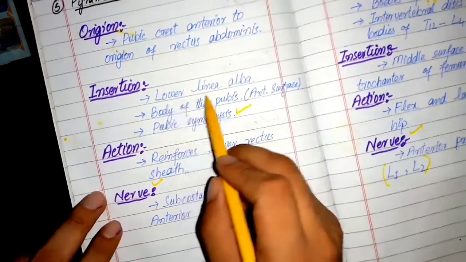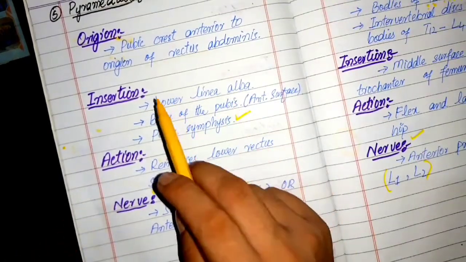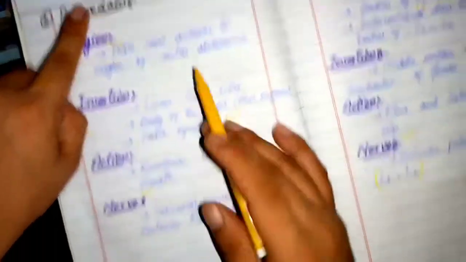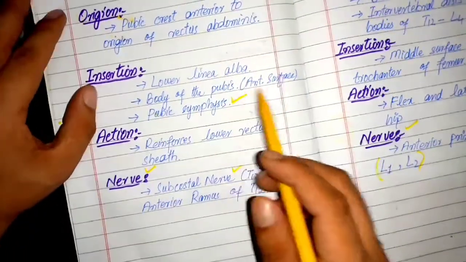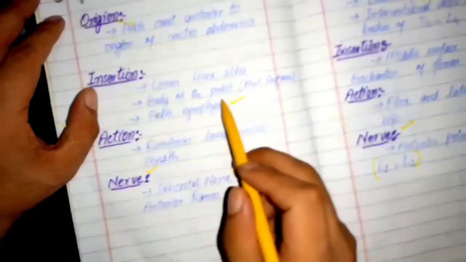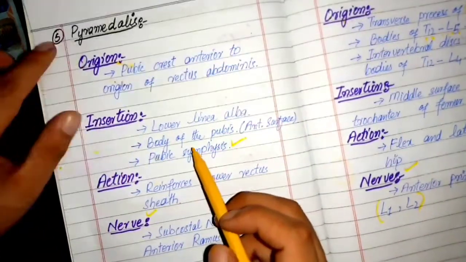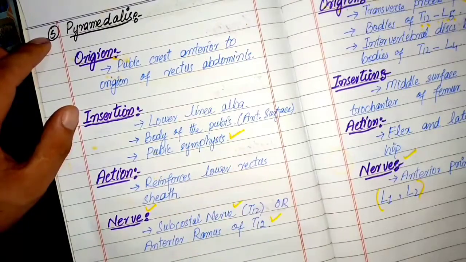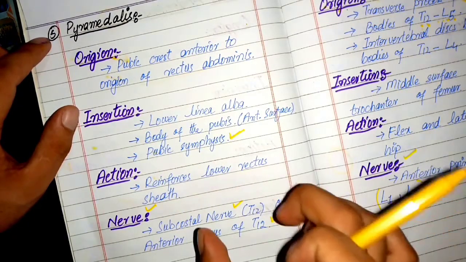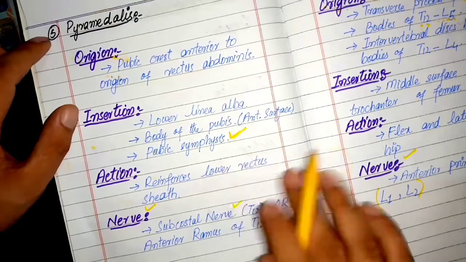So its lower part is the attachment point for the pyramidalis muscle, right? And the body of the pubis, meaning the anterior surface of the pubic body, is also an attachment point for the pyramidalis muscle, right? And the pubic symphysis, which is the joint between the two pubic bones, is also an attachment point, right?